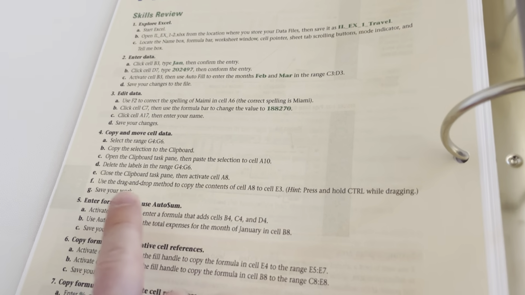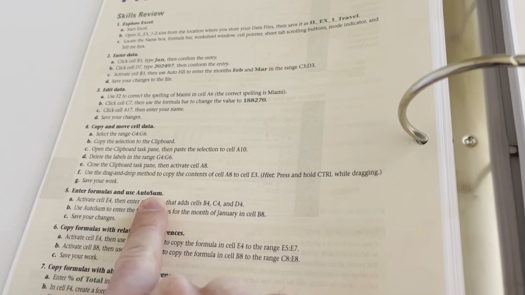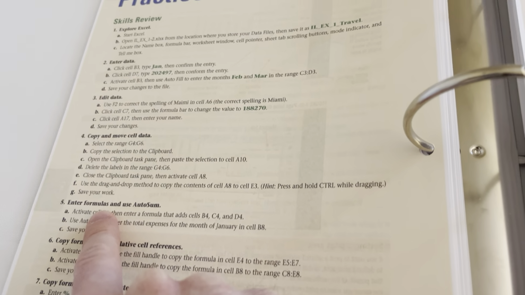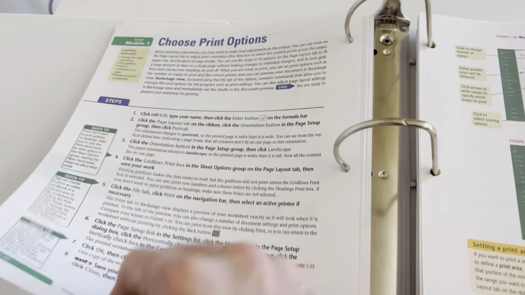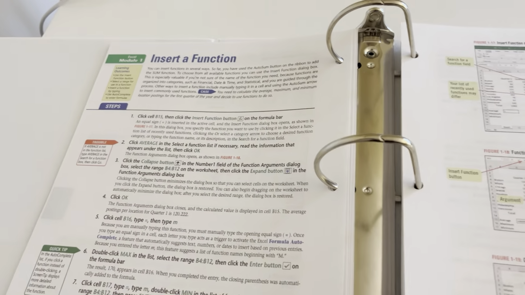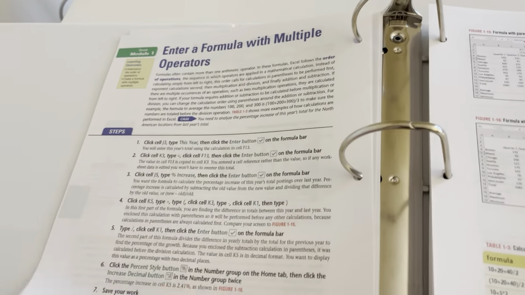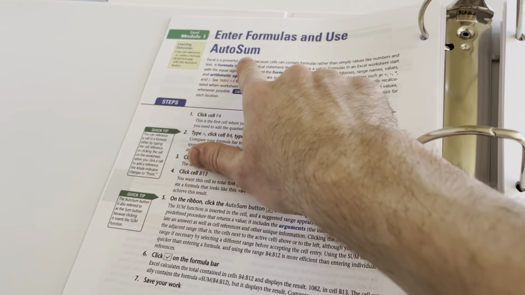If you reach a point like this, what you can do is look at the title for this number, right? So this is number 5, enter formulas and use AutoSum. And you can flip back in your chapter and look for the page with this exact title. So we're gonna flip back and look for a page with the title, enter formulas and use AutoSum. So I'm gonna flip back, here are the titles, right? We're looking at these at the top. Here, no, not that one. There it is, right? Enter formulas and use AutoSum. Now we've come down to page 1-10, right?